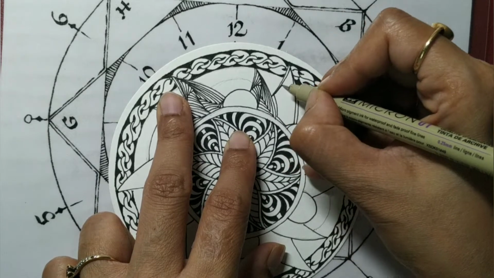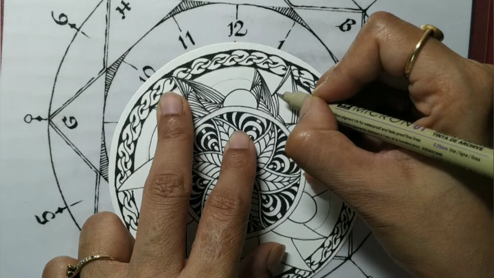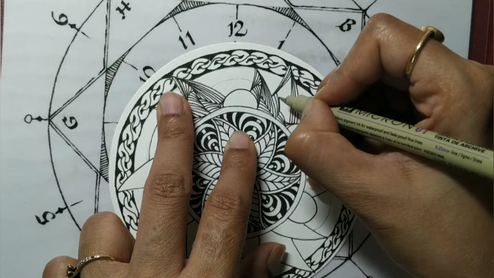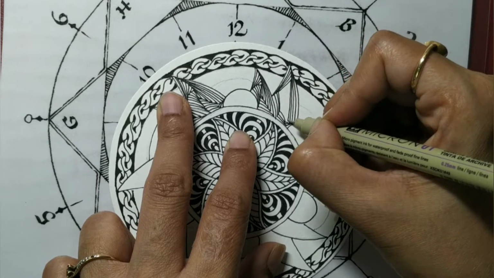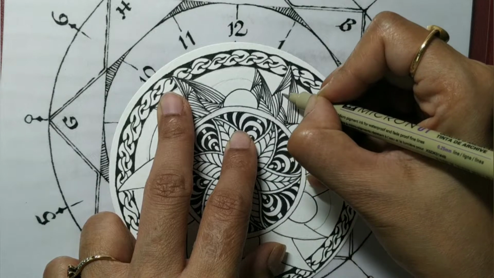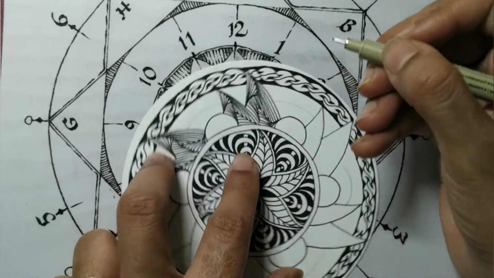Feel free to rotate the tile if your hand is not comfortable drawing all the lines in all directions, keeping the tiles constant. So please rotate your tile. That's perfectly fine, in fact better. It will strain your hand less.